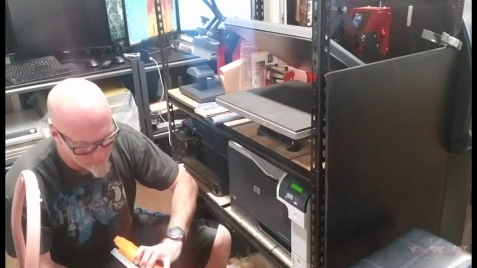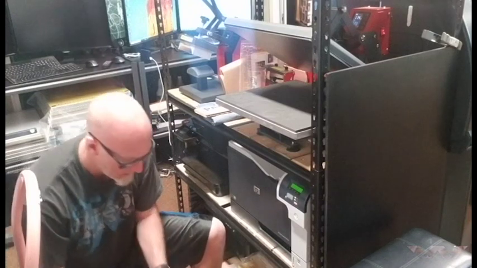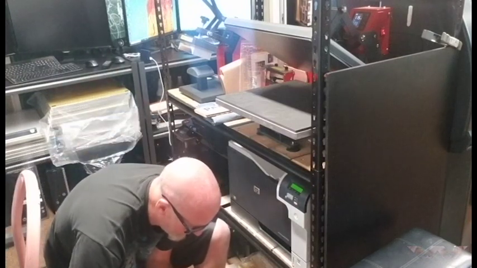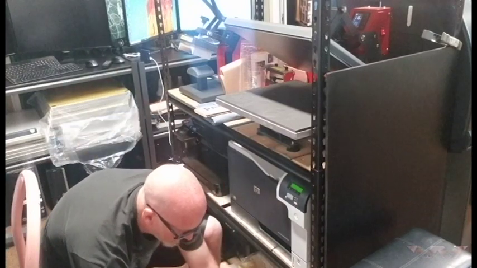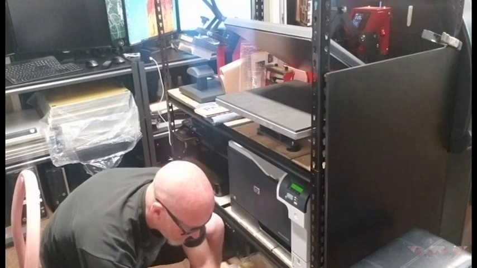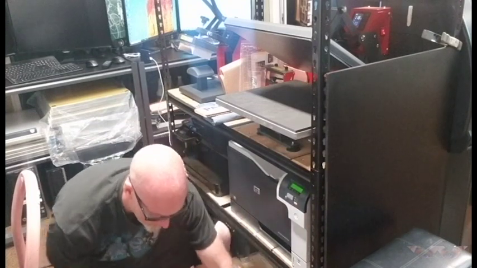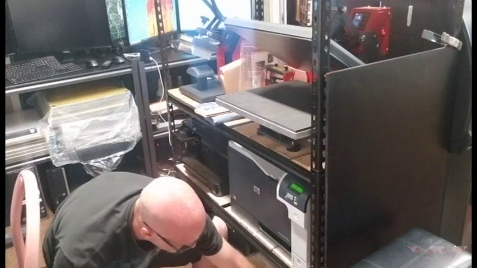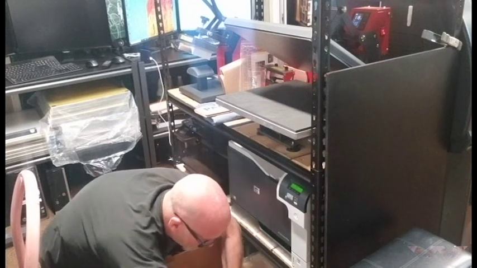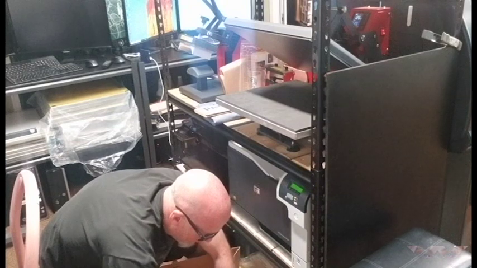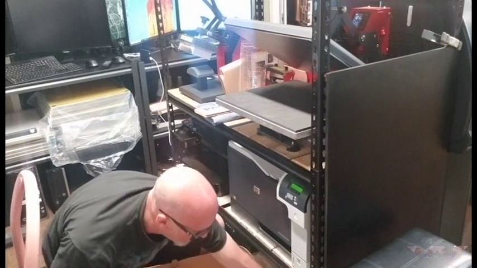I believe this is the right way. We'll slide that, put that in the box for right now, and close it up, keep it protected while you're printing your white toner.